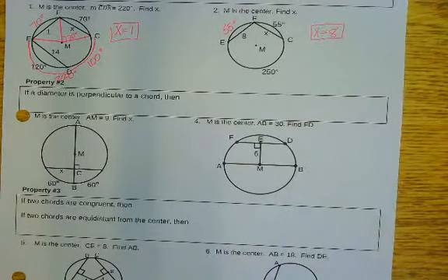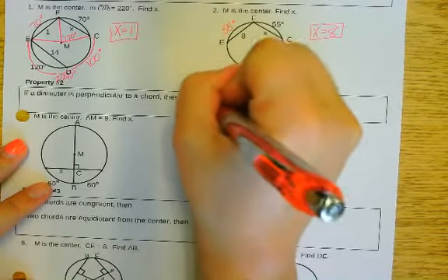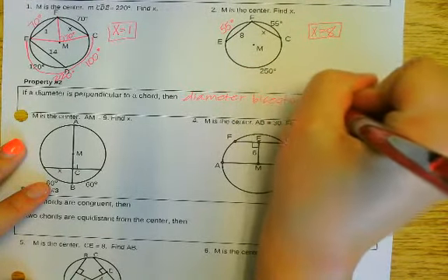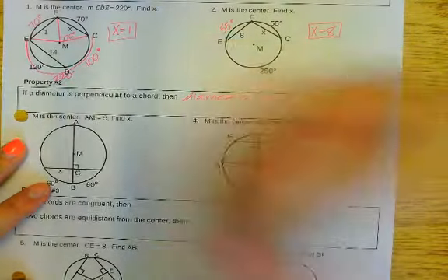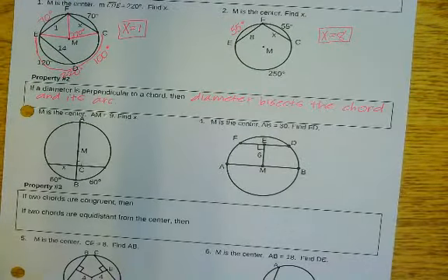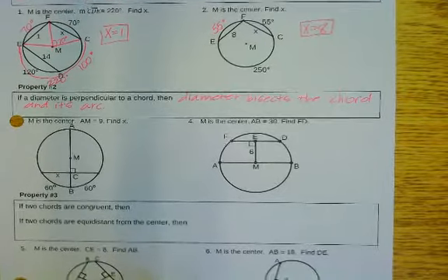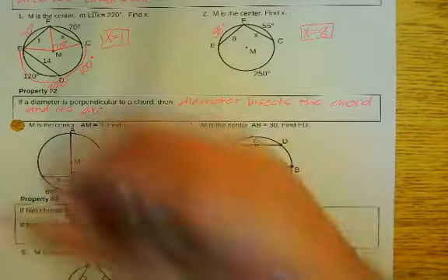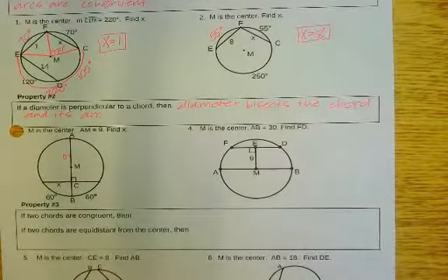Property 2: if a diameter is perpendicular to a chord, then the diameter bisects the chord and its arc. So if a diameter is perpendicular to a chord, then the diameter bisects the chord and its arc. Okay, so if M is the center, AM equals 9, find X.